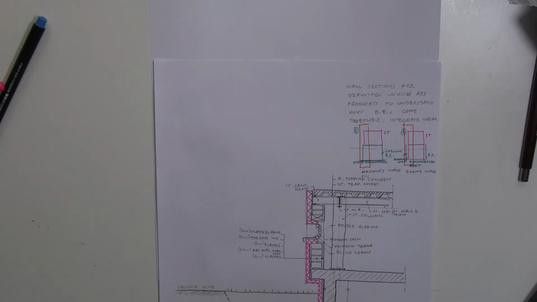So the basement walls are like surrounding walls of a building. It's like a pool made of reinforced concrete, and we are constructing the building into this pool, and the bottom of the pool is acting as the foundation of our building.